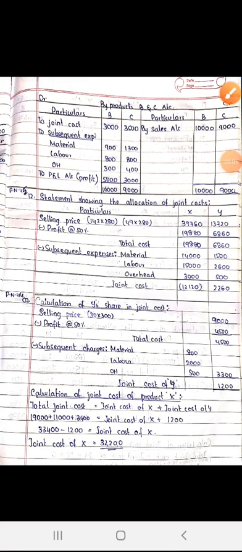Hello students, we'll see the next problem under the byproducts. See page number 45 and question number 12.